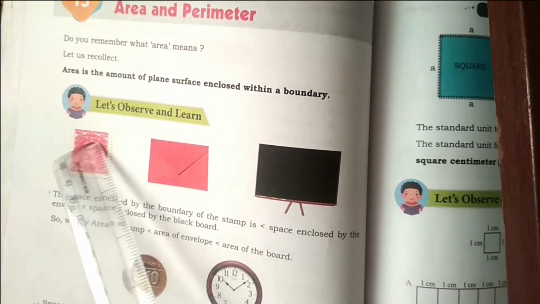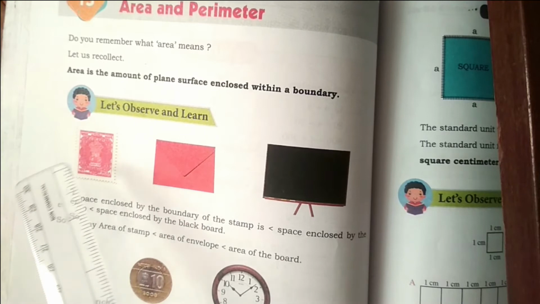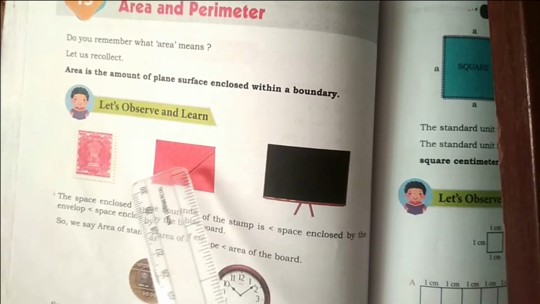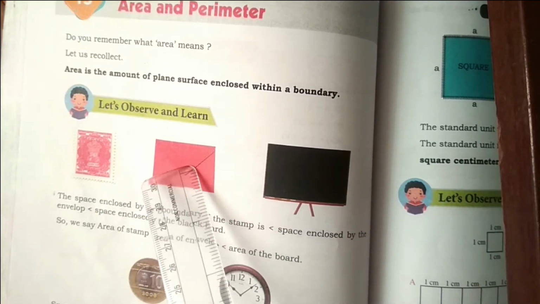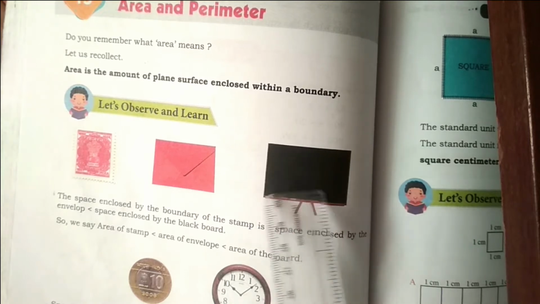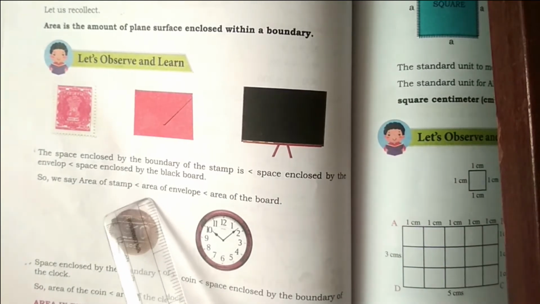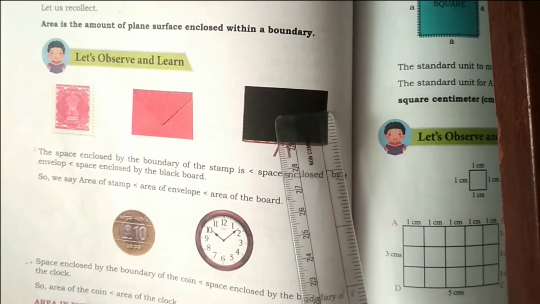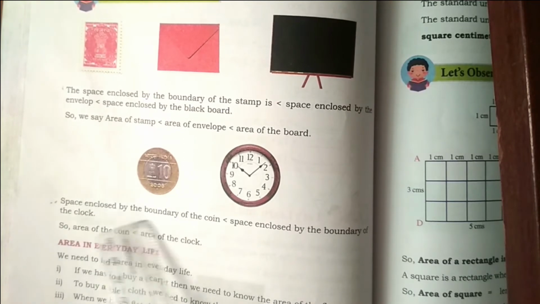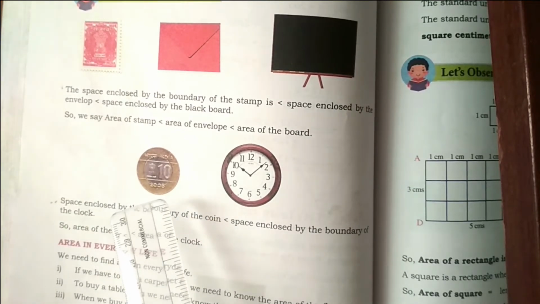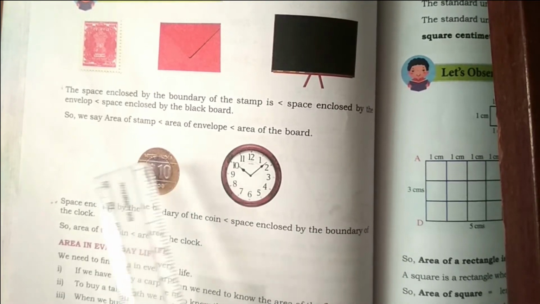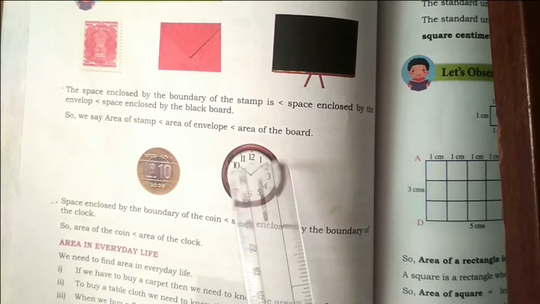The space enclosed by the boundary of the stamp is less than the space enclosed by the boundary of the envelope. Likewise, the space enclosed by the envelope is less than the space enclosed by the blackboard. So we say area of stamp is less than area of envelope, and area of envelope is less than area of the blackboard. Likewise, you see the space enclosed by the boundary of the coin is less than the space enclosed by the boundary of the clock. So area of the coin is less than area of the clock.